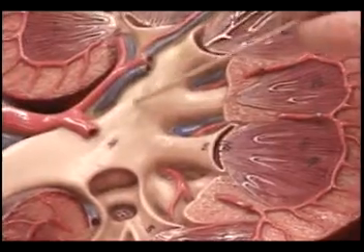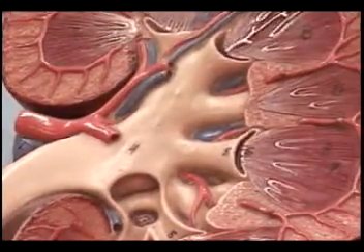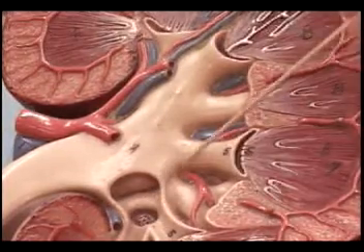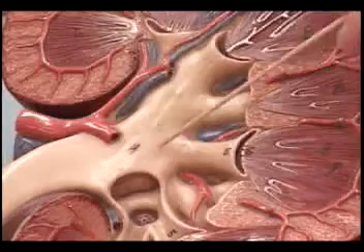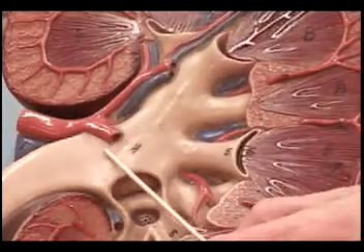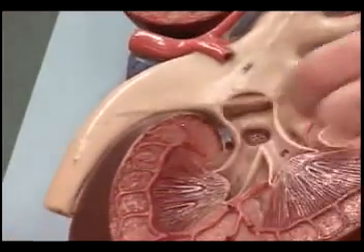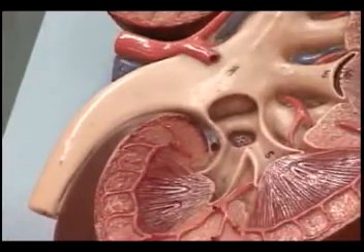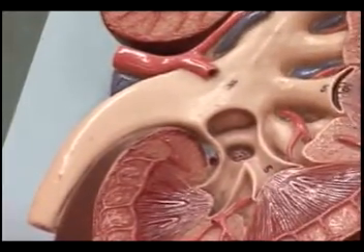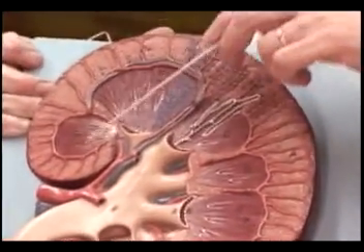Then all of the major calyces form the renal pelvis. Pelvis means basin. This is where kidney stones can get stuck. In fact, sometimes they actually will have a jagged appearance because the crystal formation goes up into the calyces. The renal pelvis then narrows into the ureter and exits from the hilum of the kidney, the little indentation that you see there.